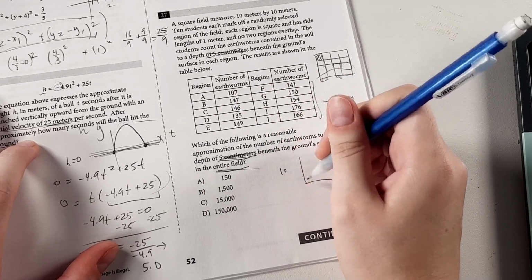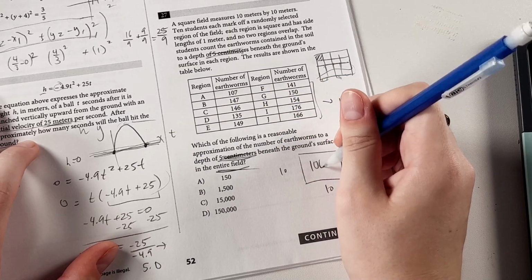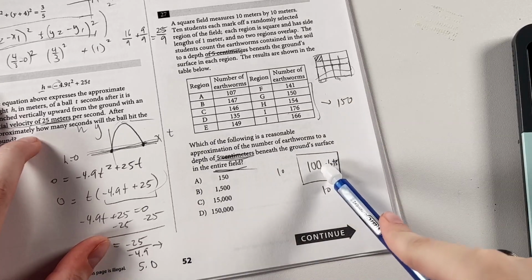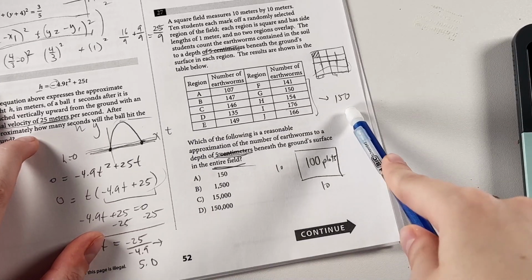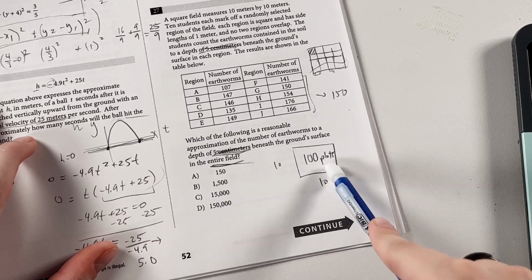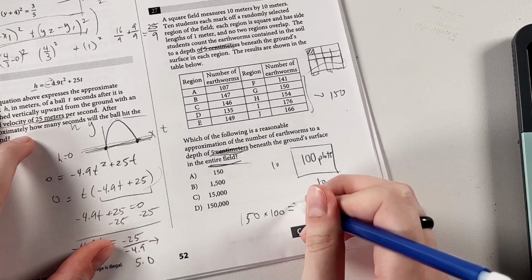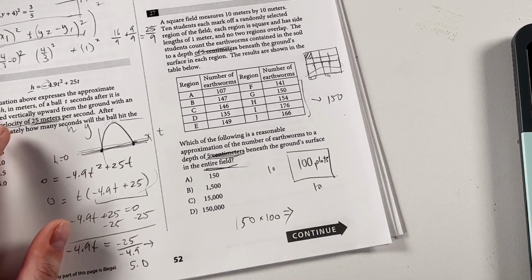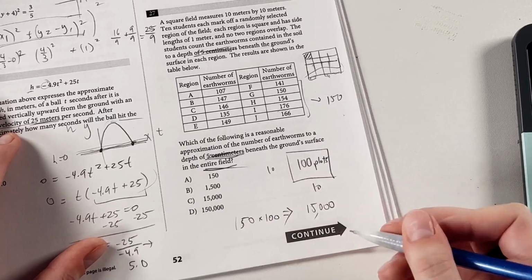If we drew a 10 by 10 field, the area of that field would be 100 little plots. So that means we can just multiply the 150 number of worms by 100 different plots. There are 150 worms per plot, and that should give us an estimate of the total amount of worms in the patch. We get 15,000 worms.